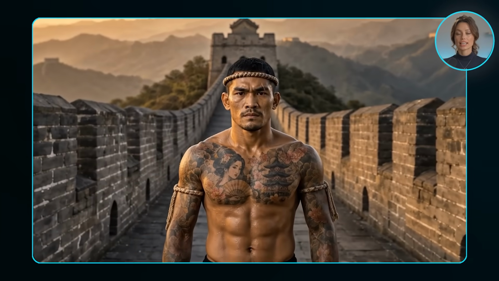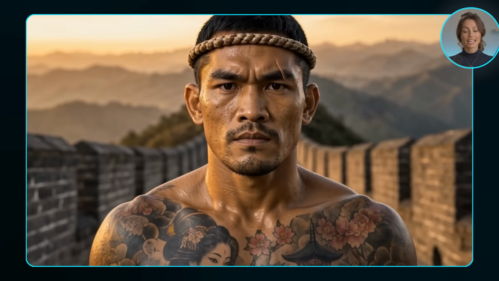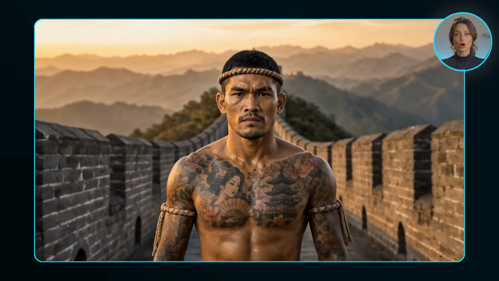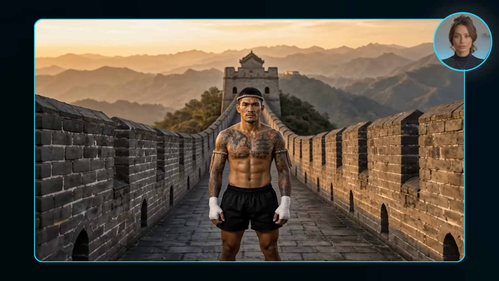A buttery push in that lands right on his face, with the scar exactly where it should be. But maybe we just got a lucky generation. So let's flip the 2 frames and ask for a pullback instead. And look at that. The camera glides backwards and reveals the Great Wall stretching out behind him like the opening shot of a movie. Same 2 frames, opposite move, and it nailed both.